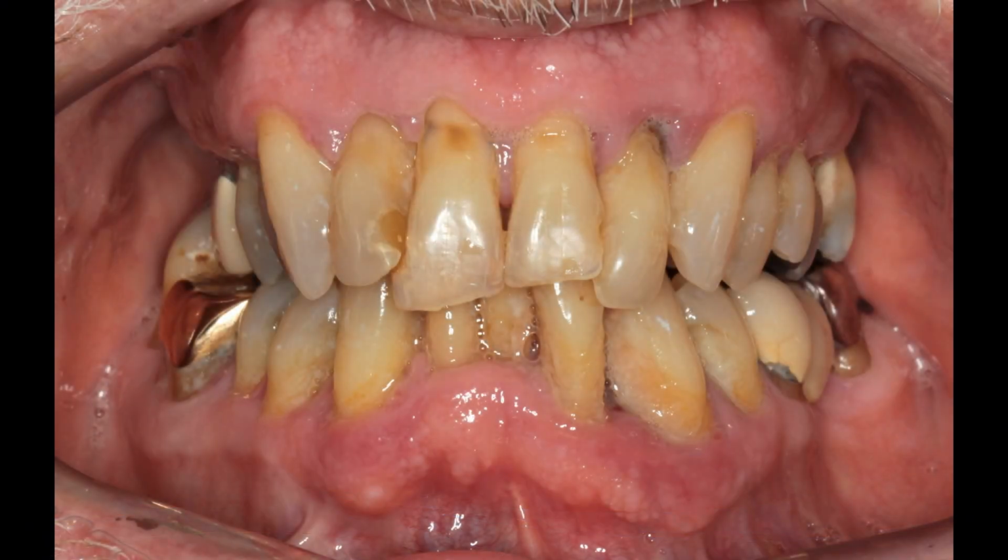Here's another patient with what we call terminal dentition, a person who's been putting up with failing teeth for most of their adult life, finally decided it was time to do something better. But the interesting thing about this case that I'll point out from the very beginning, you'll notice how long his teeth are. That means he's lost bone and had gum recession.